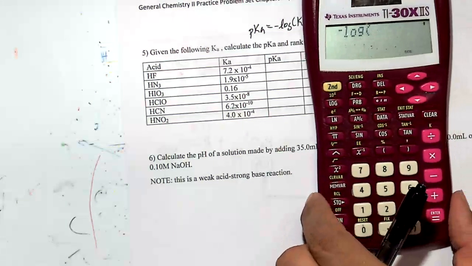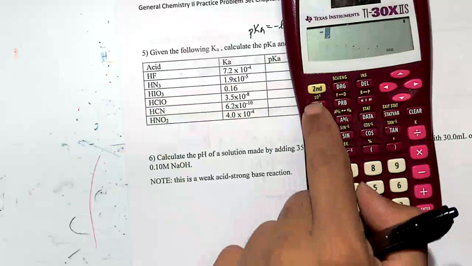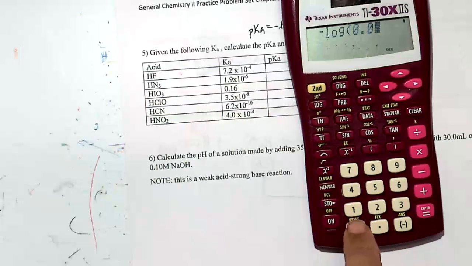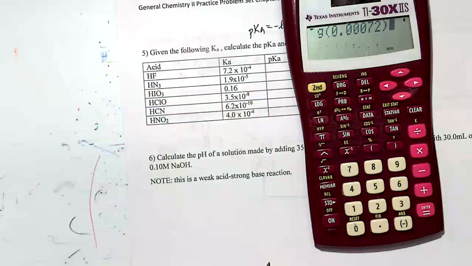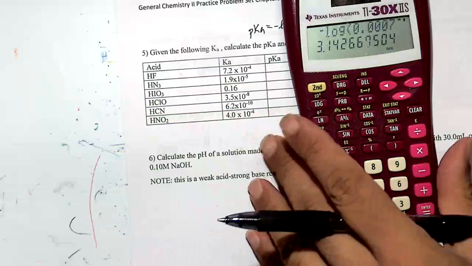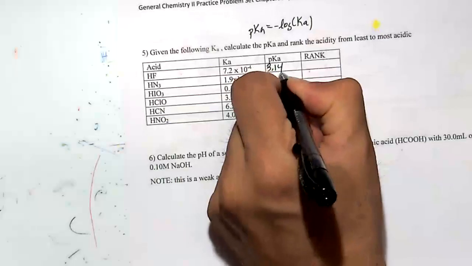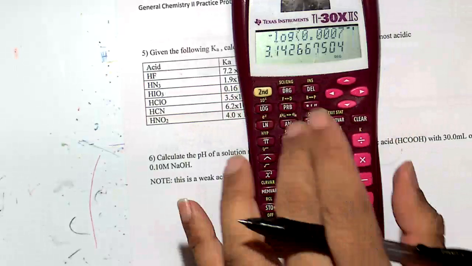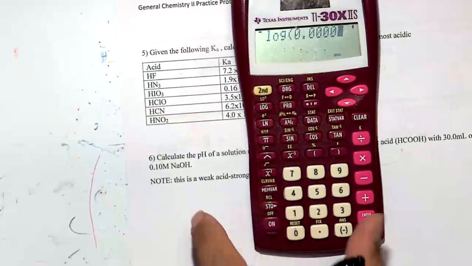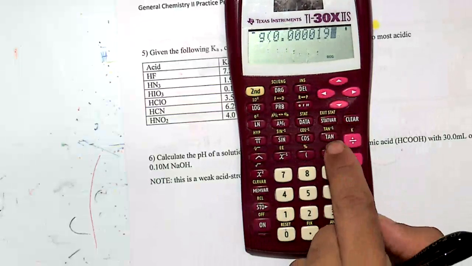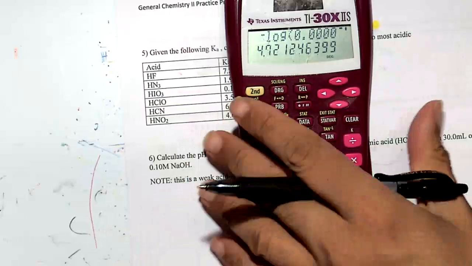Minus the log of 7.2 times 10 to the minus 4: 3.14. Minus the log of 1.9 times 10 to the minus 5: 4.72.